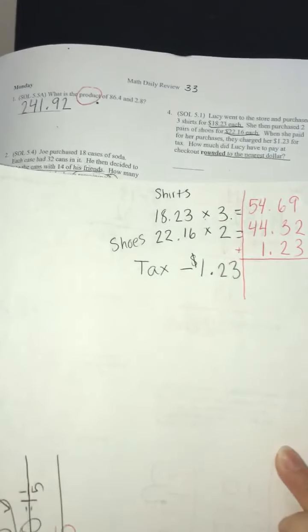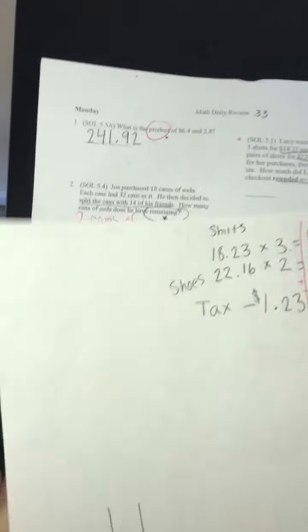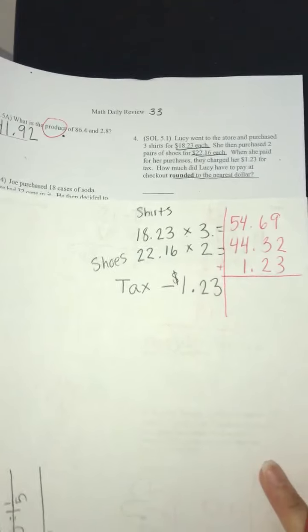Sorry, oops, I thought you could see that side. Perfect. Sorry, I'm a little shaky today. The camera's going everywhere. All right.